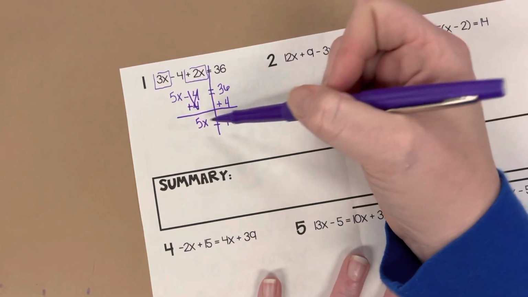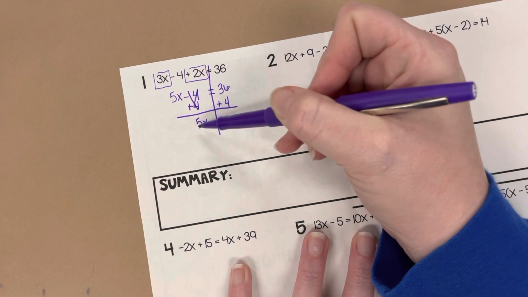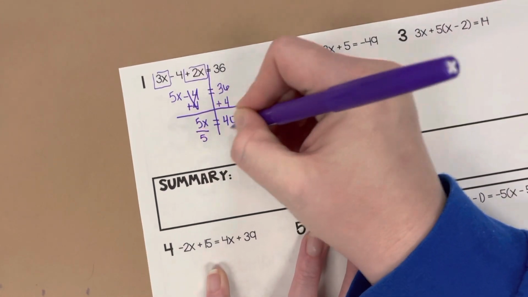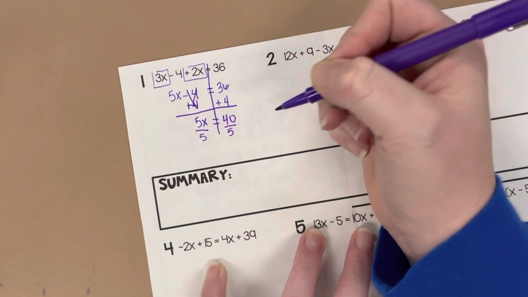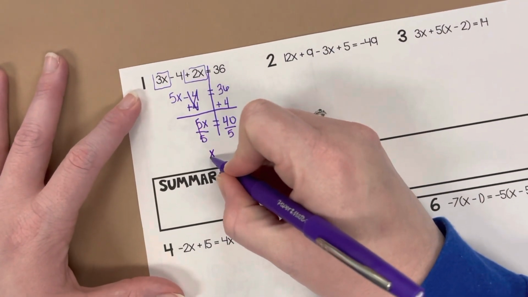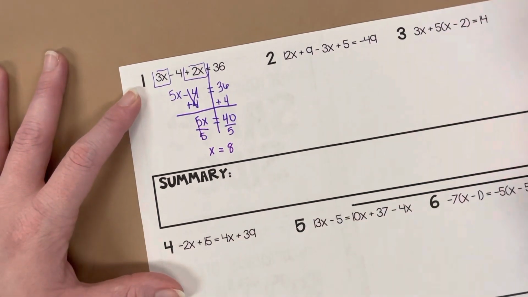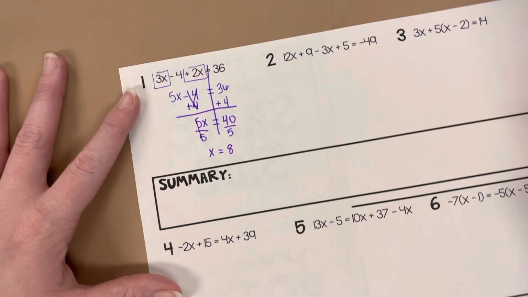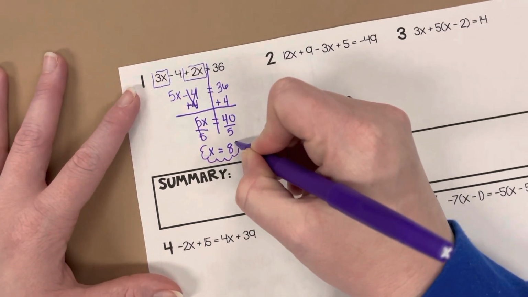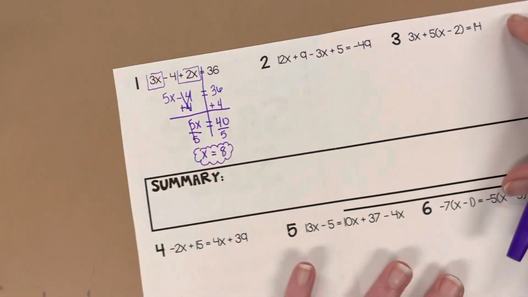Okay, once I'm here, I can see 5x equals 40, so I need to do the opposite of what's here to get x by itself. So I divide by 5, divide by 5. Those 5's cancel, and I get x equals, well, 40 divided by 5 is 8. So now that I've isolated my variable, I can see that my solution is x equals 8. Okay, well, let's look at number 2.